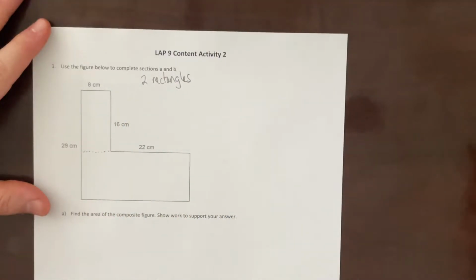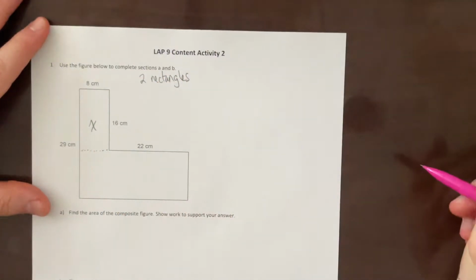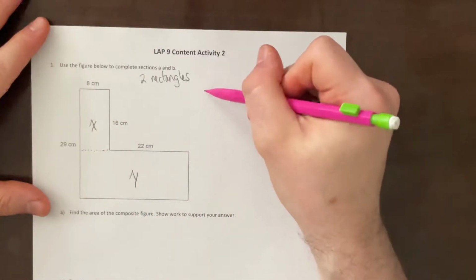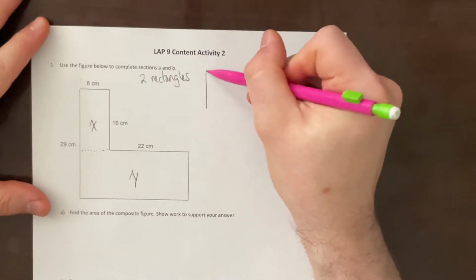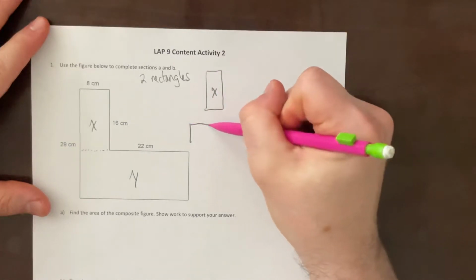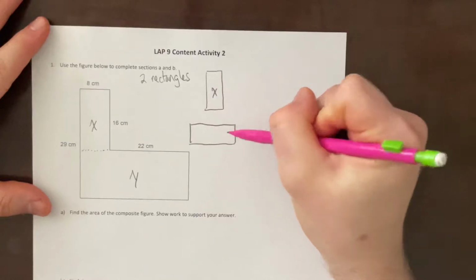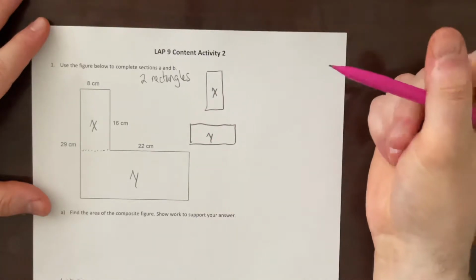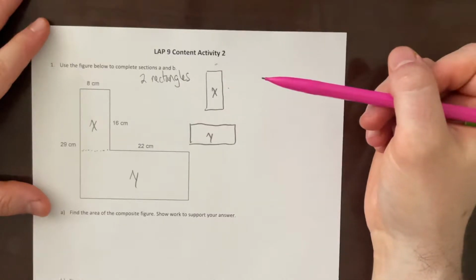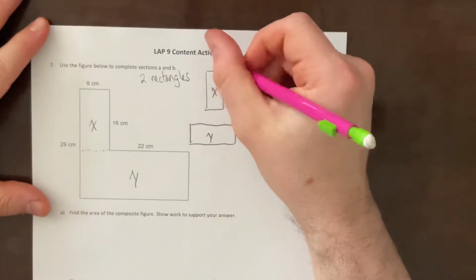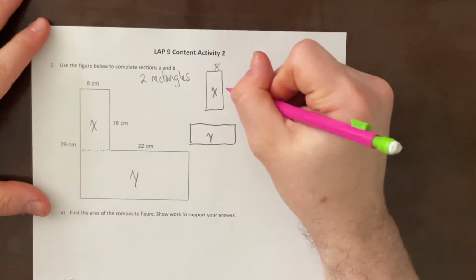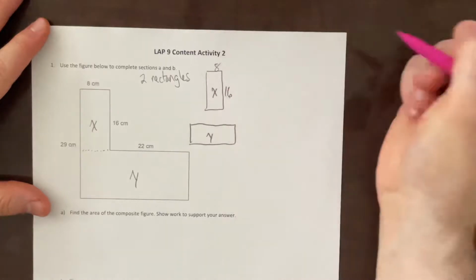The reason I'm doing this is because now I have a rectangle X and a rectangle Y. I can separate them on the side and let this be X and this be Y. Again, it's not going to be perfect, but that's okay, as long as you're able to show the dimensions. So what are the length and width of those rectangles? For X, it's going to be 8 centimeters, and its other side is going to be 16.